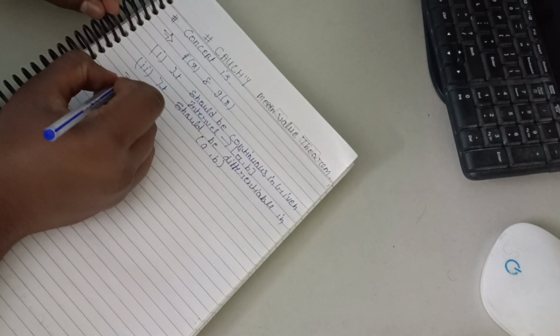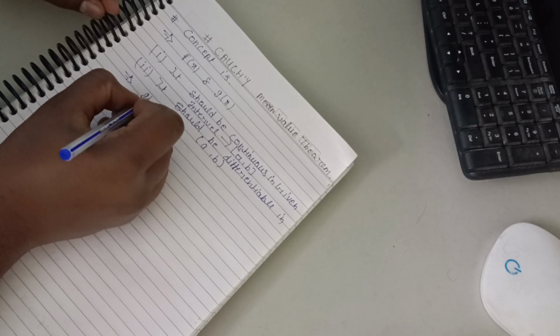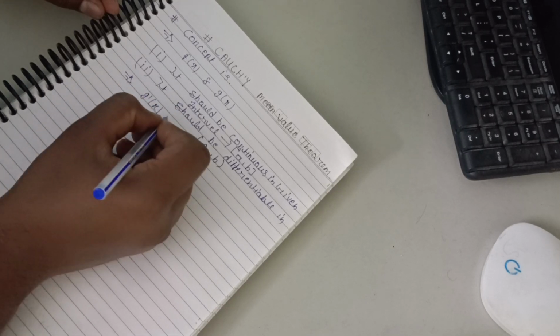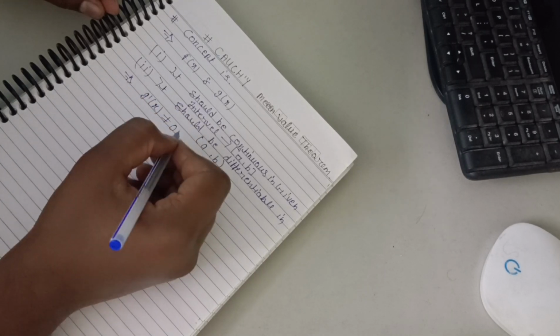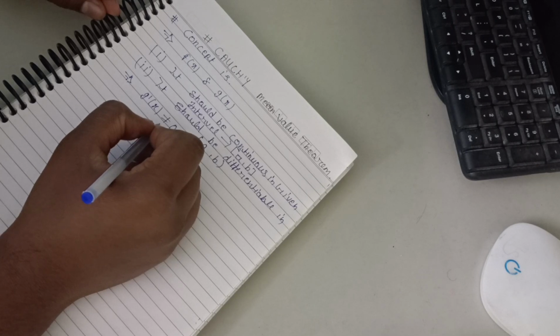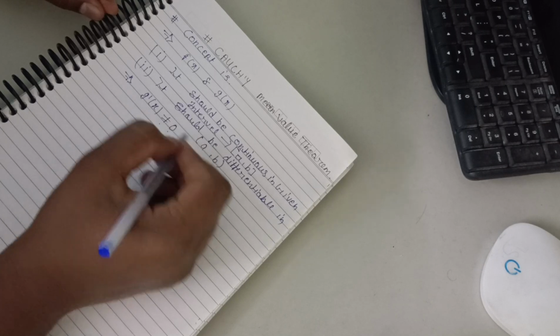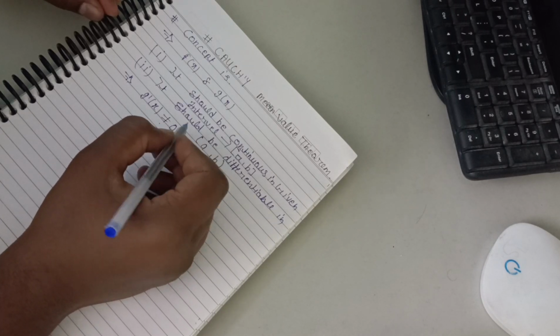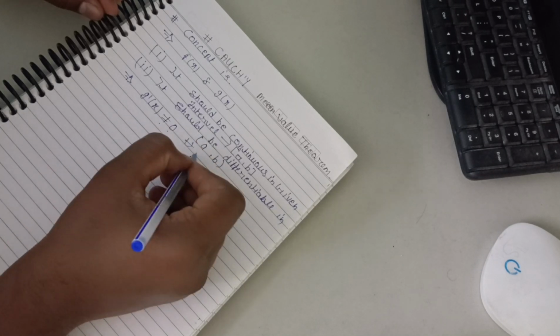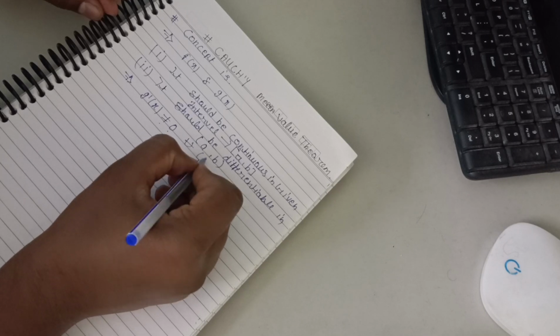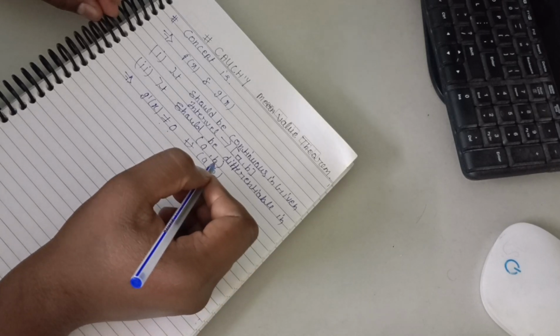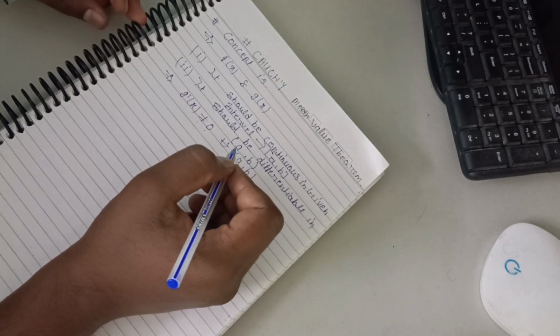Okay, and one more thing, that g dash x cannot be equal to 0 because this will be in the denominator. We know if 0 is in the denominator, that value will be infinity, means not defined. Okay, so now for every point in a comma b, it lies everywhere.